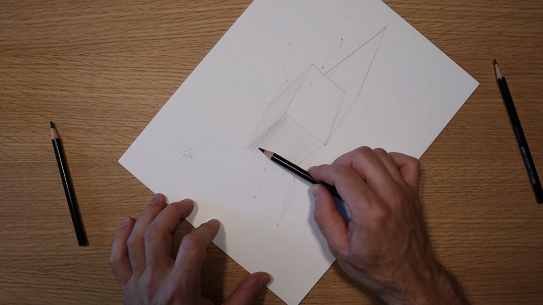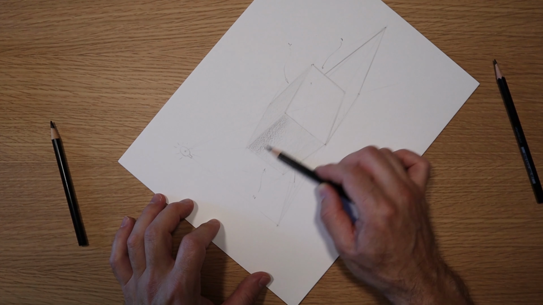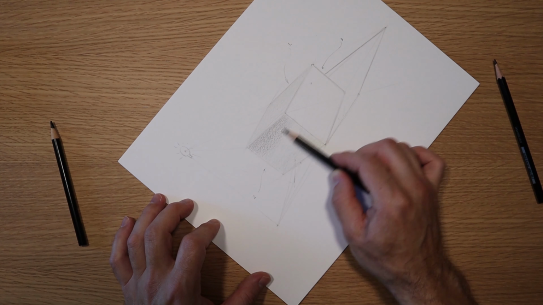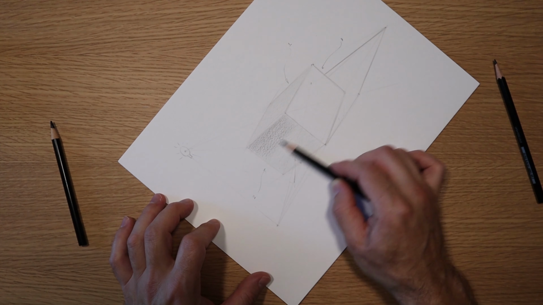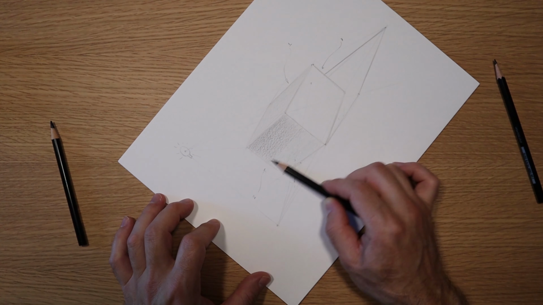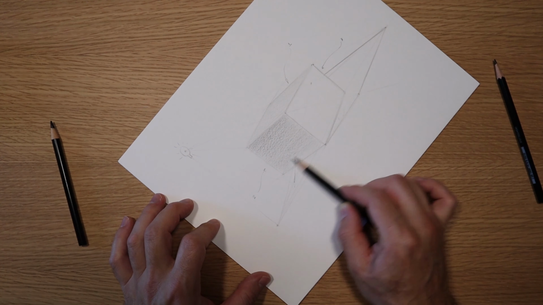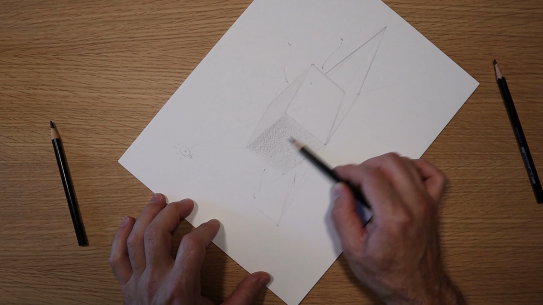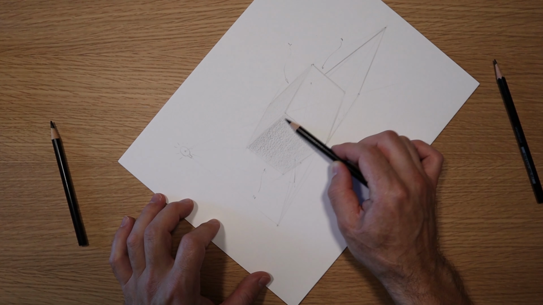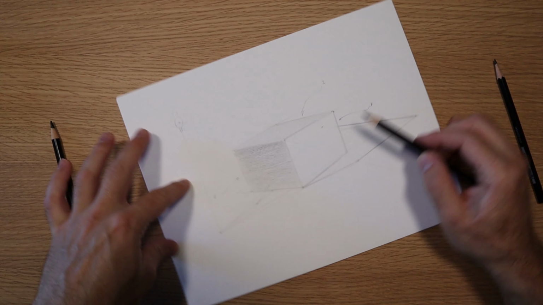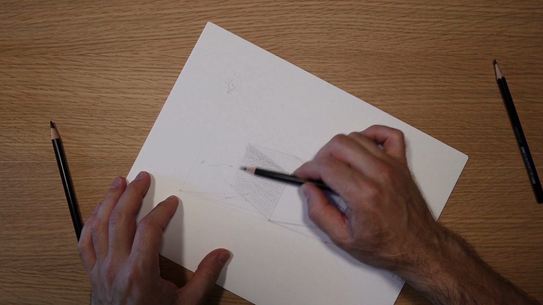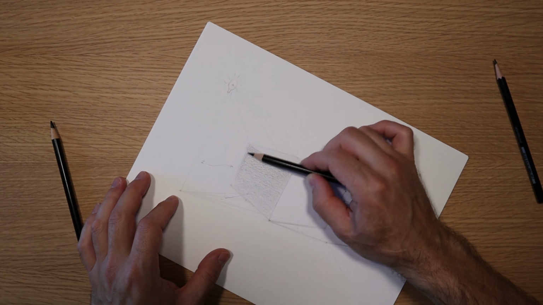Right, so we are making the top side of this surface slightly darker than the bottom side, or the bottom portion, right? To account for reflected light bouncing off the table that we're assuming this cube is on and reflecting back into the cube surface.